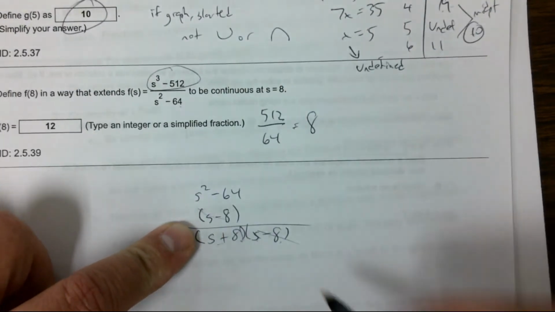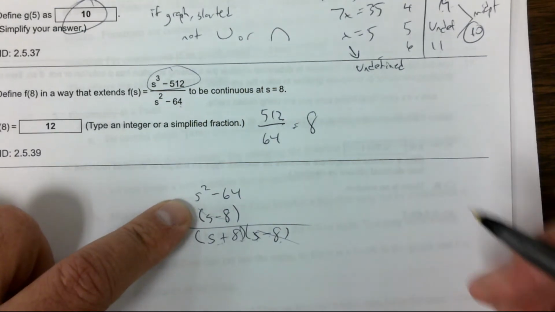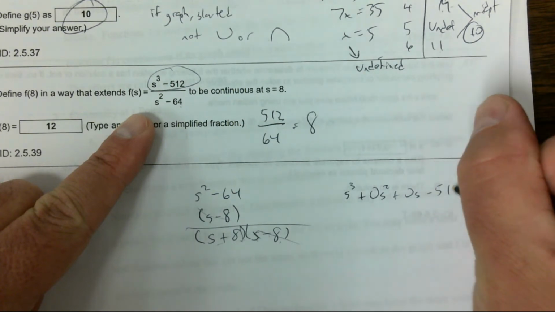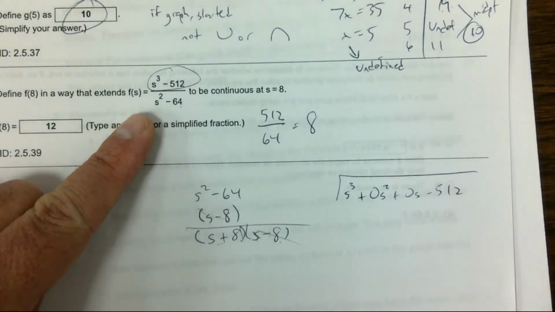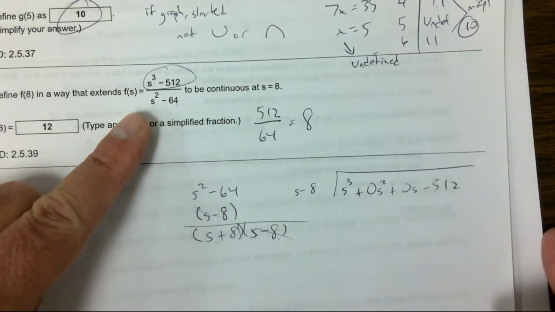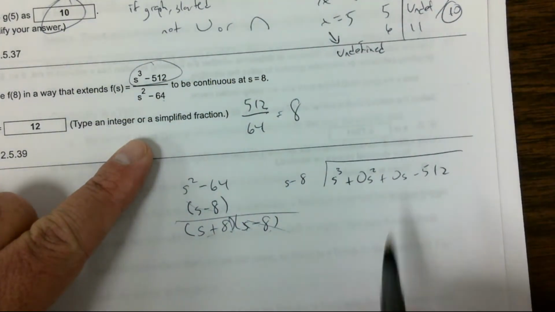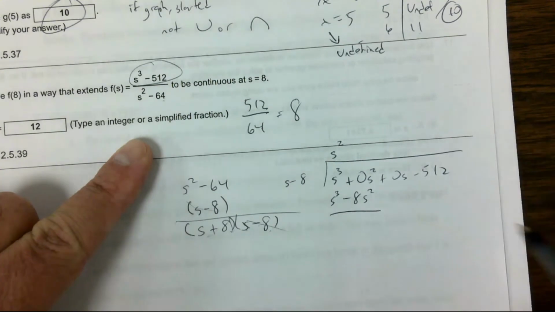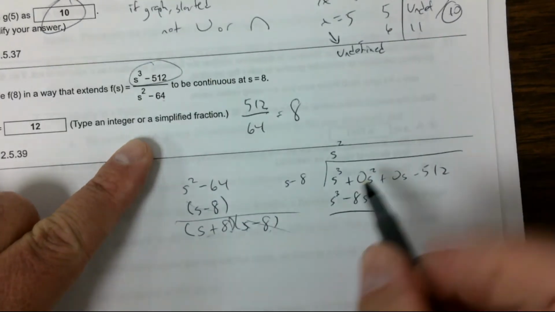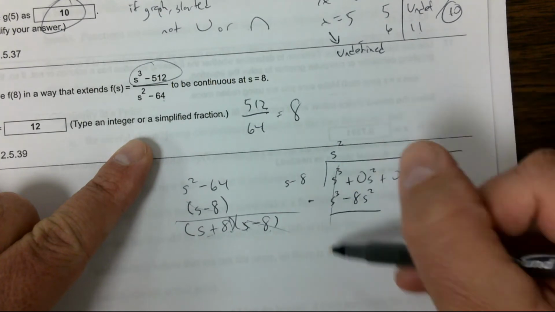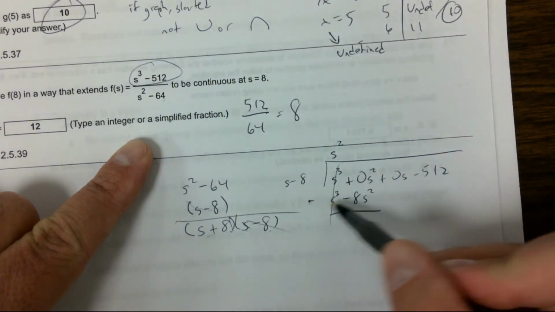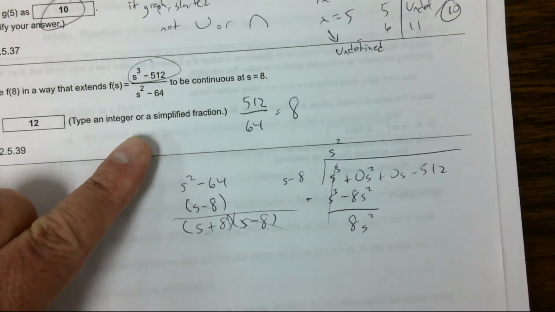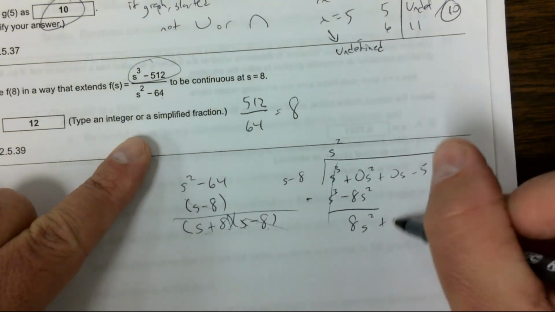Now, I don't know the rest of it without doing long division. s cubed plus 0s squared plus 0s minus 512. And then let's do s minus 8. Now, if I do this correctly, we should get a 0 remainder. So we need s squared here. Remember when you're doing long division that it's implied subtraction, so this cancels. And this would be 0 minus a negative 8. That could be a common mistake right there, so be careful. And then I bring down my 0s.